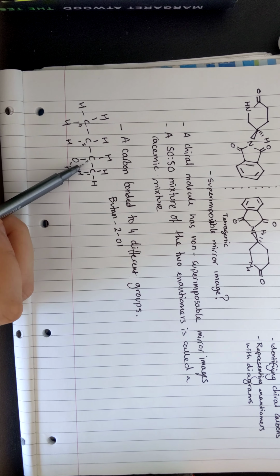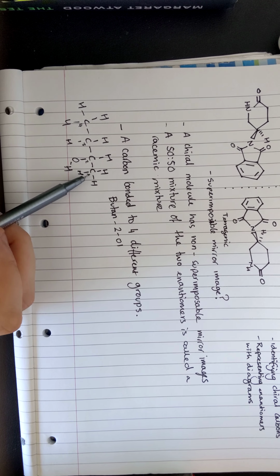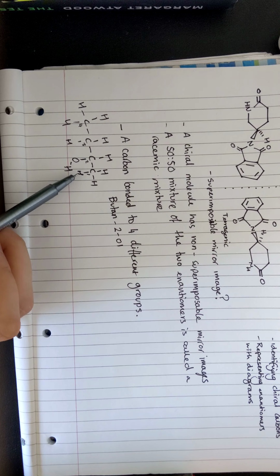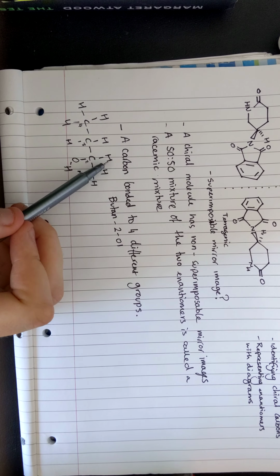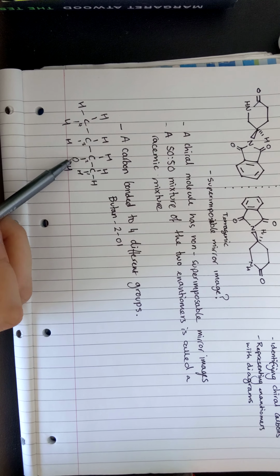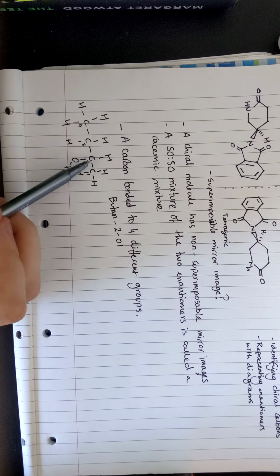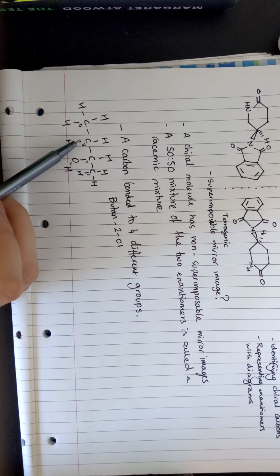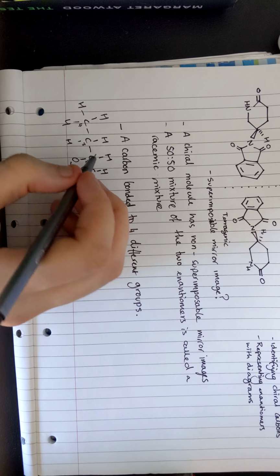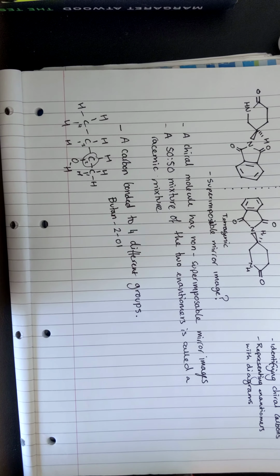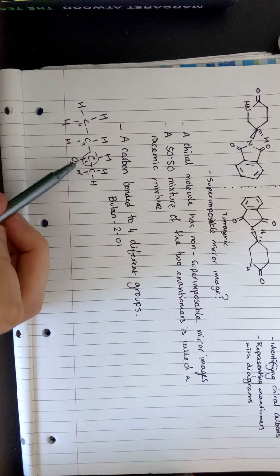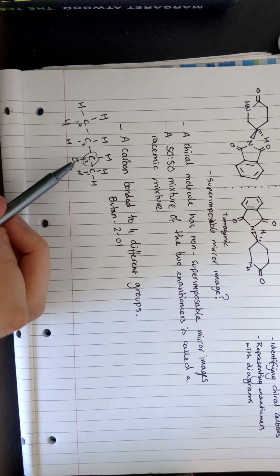Moving along to carbon number 2. This one is bonded to a carbon of a CH3, so that's 1 group. A hydrogen, that's different, so that's a 2nd group. An OH, that's a 3rd group. And a C2H5, yet another group. So this is a chiral carbon. We've identified a chiral centre within the molecule.